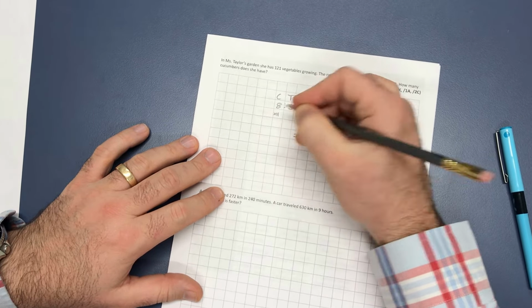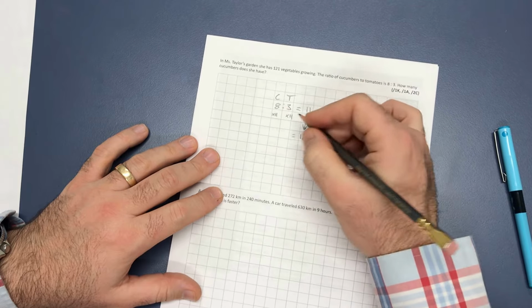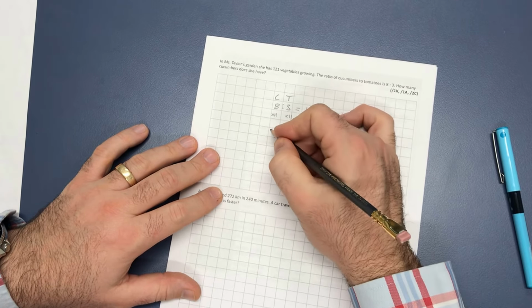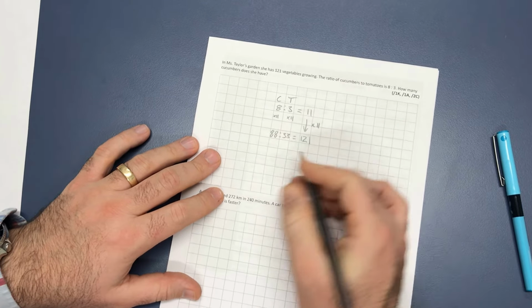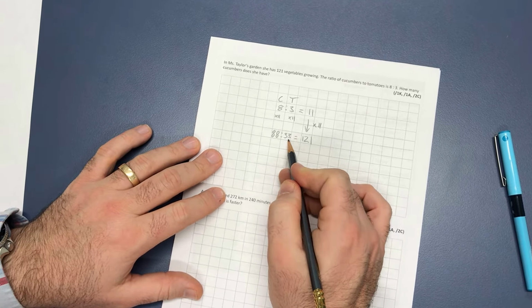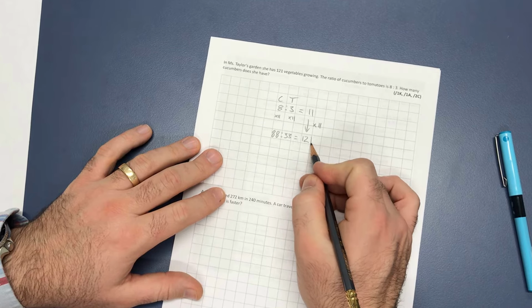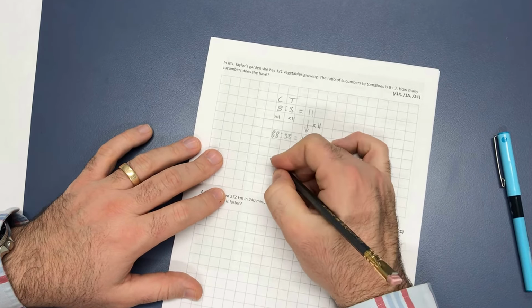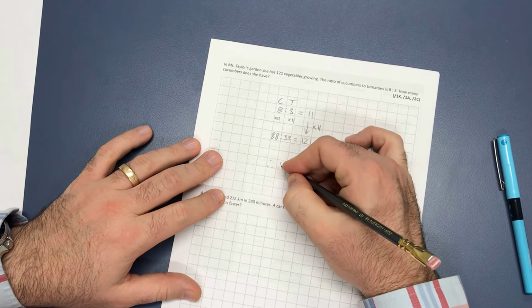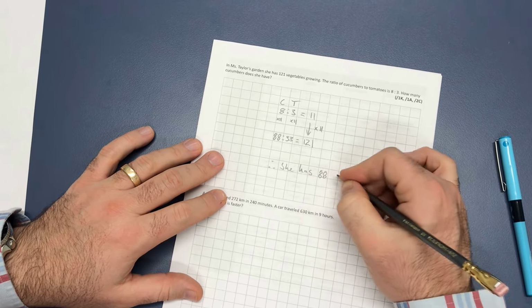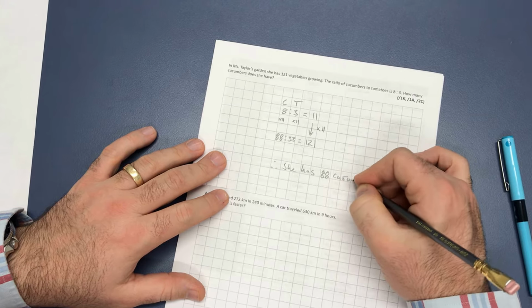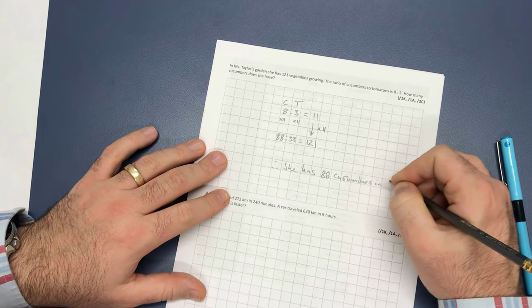So I'm simply just multiplying this by 11, the second term and the first term times 11, which ends up with 88 to 33. And if I add 88 and 33, guess what? I get 121 vegetables in total. Therefore, she has 88 cucumbers in her garden.